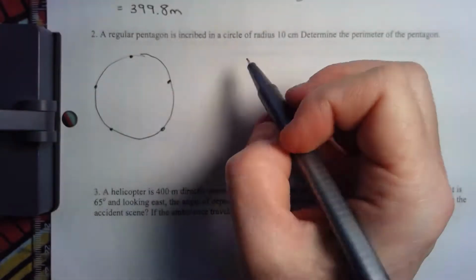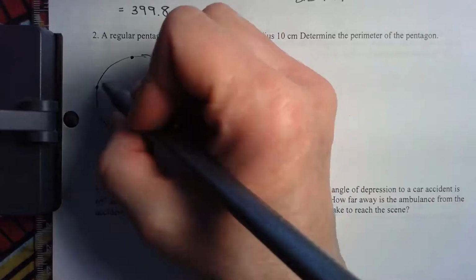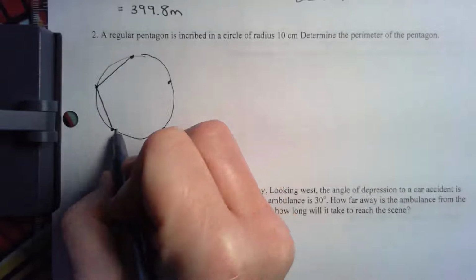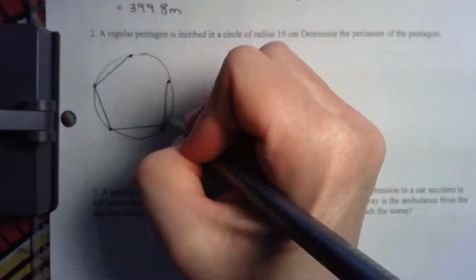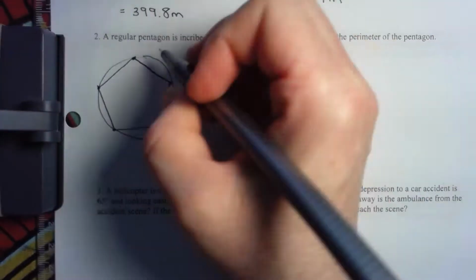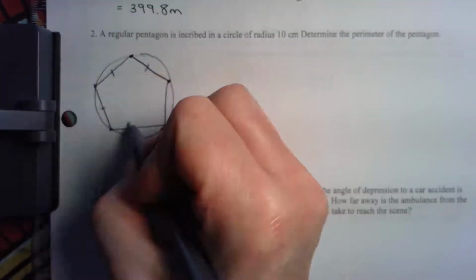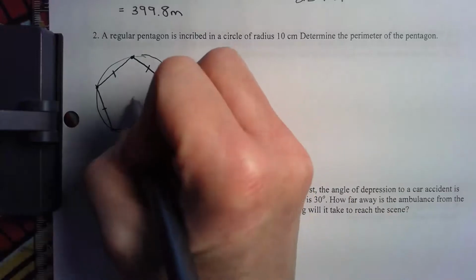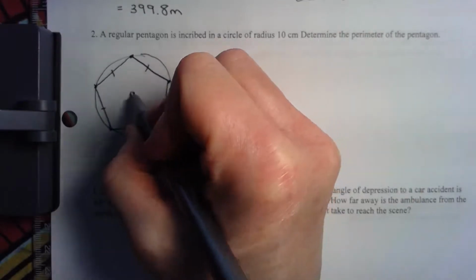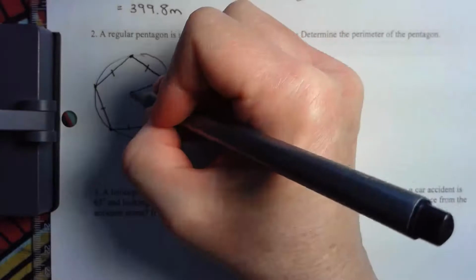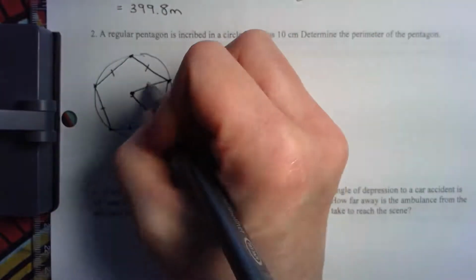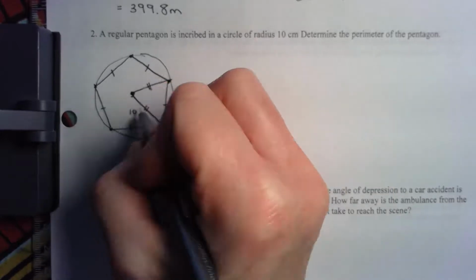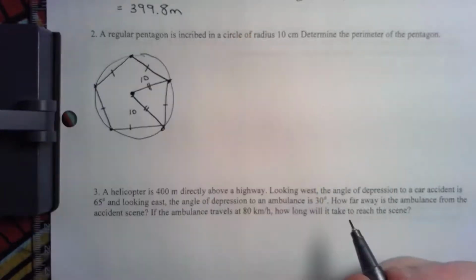And if it's a regular pentagon, then it means that all the sides are going to be the same length. So we've got 1, 2, 3, 4, 5 sides, and each of these side lengths are the same. And so this pentagon is inscribed inside this circle. Now, we know that the radius of the circle is 10 centimeters. So that means the distance to these edges of the pentagon are going to be the same. So 10 and 10.